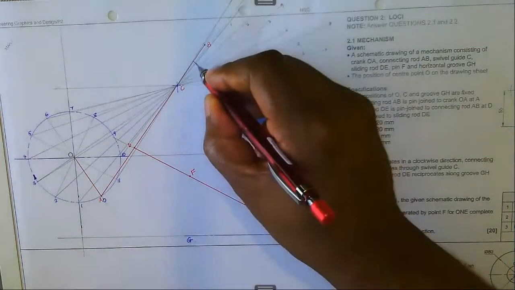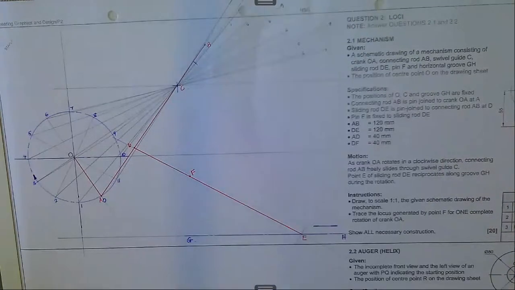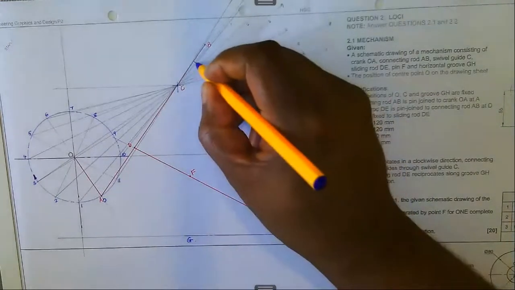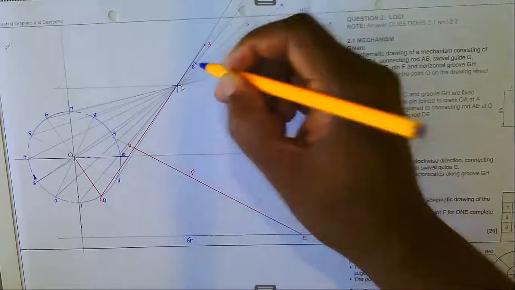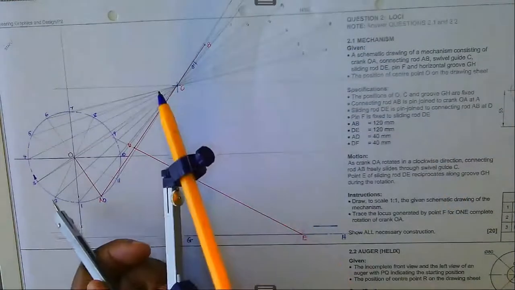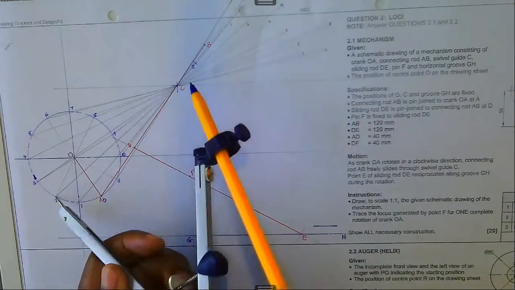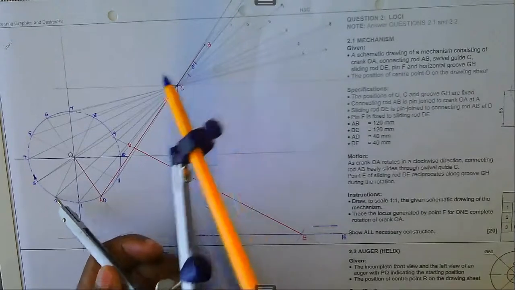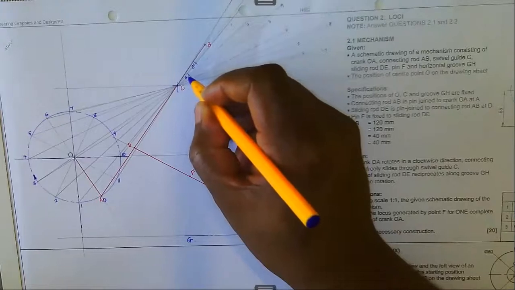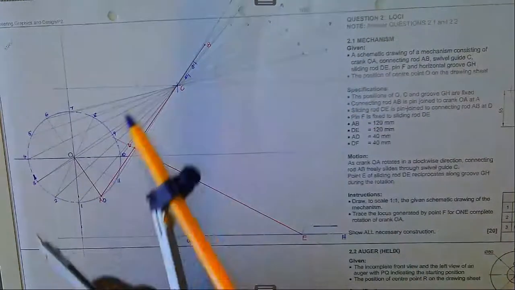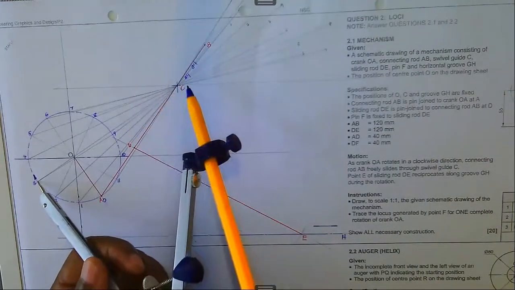Right, this point. That would be your B1. Then you cut number 2. That will be your B2. Number 3.